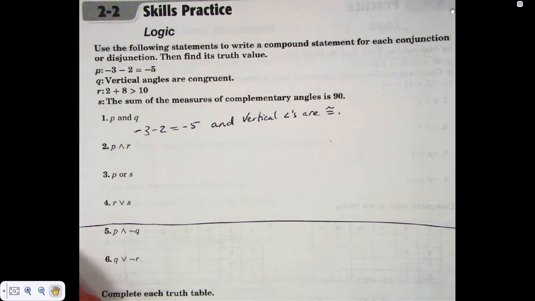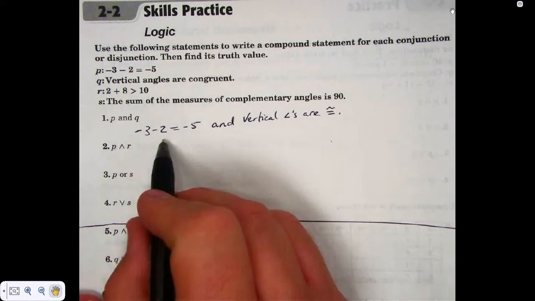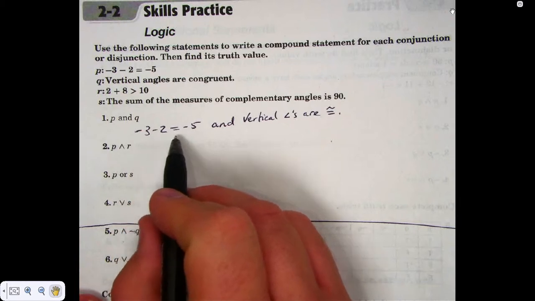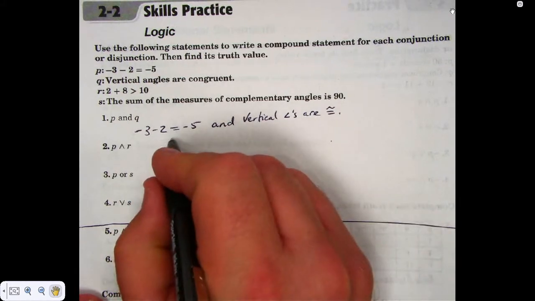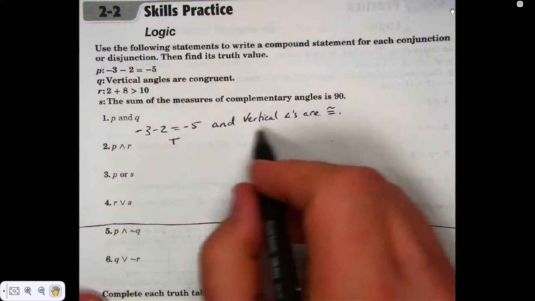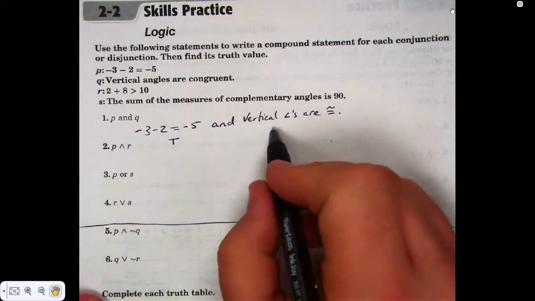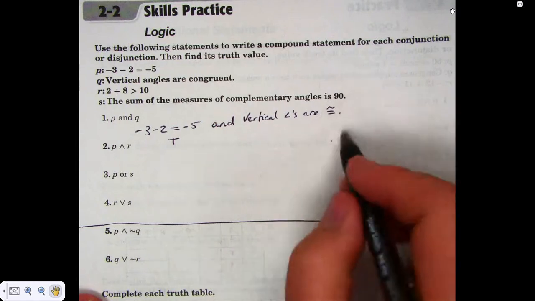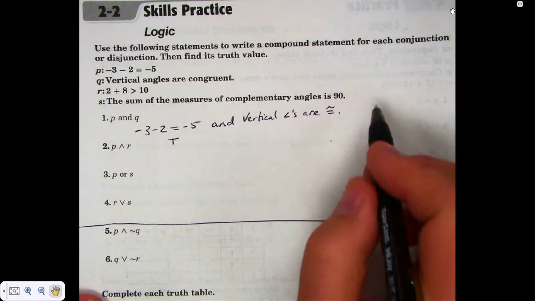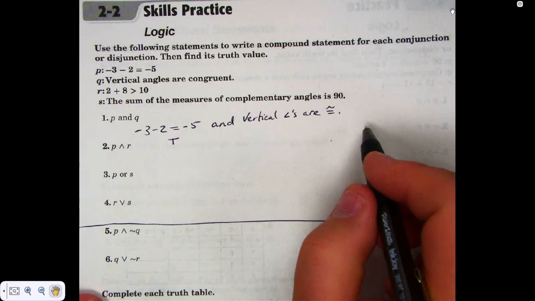Now, let's talk about its truth value. It's simple. Is this true or false? Is negative 3 minus 2 equal to negative 5? True. Vertical angles are congruent. Is that true? When two lines intersect, what are the opposite angles called? Vertical angles. What are they always? Congruent.